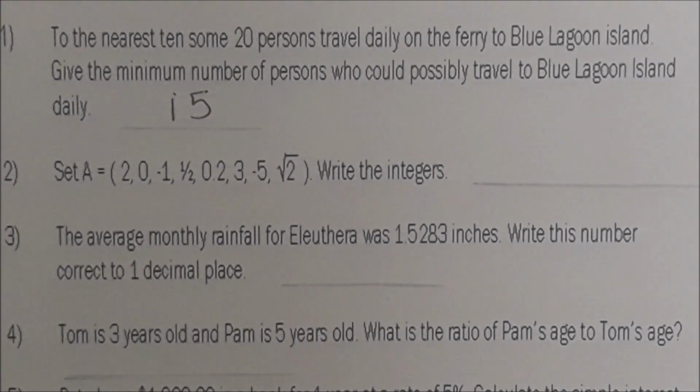16 to the nearest 10. 20. 17 to the nearest 10. 20. 18 to the nearest 10. 20. 19 to the nearest 10. 20. Very good. Okay. Go to number 2.